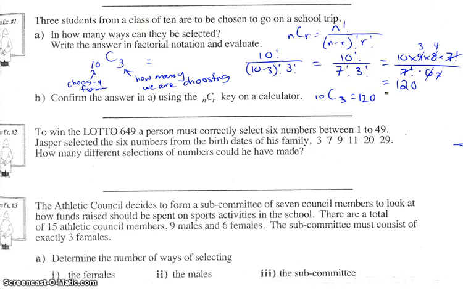Good. All right. Ever wonder how many ways to win the 649 or what your chances are? Well, let's take a look at the next example. To win the Lotto 649, a person must correctly select 6 numbers between 1 and 49. Jasper selected 6 numbers from the birth dates of his family: 3, 7, 9, 11, 20, 29. How many different selections of the numbers could he have made?